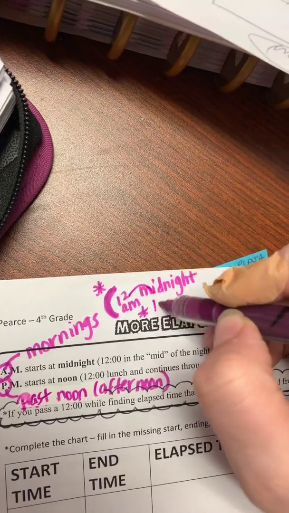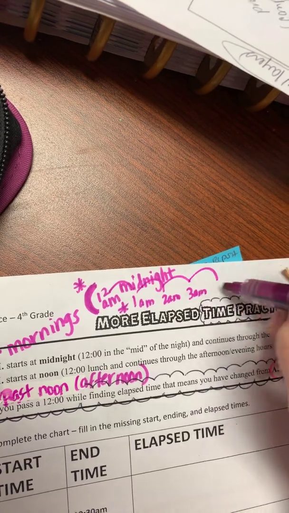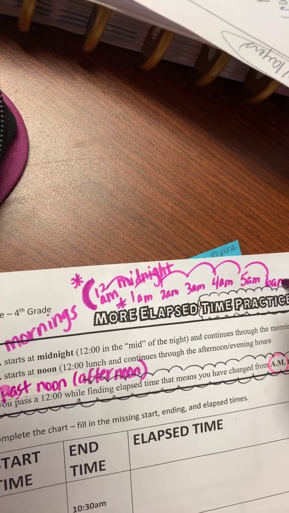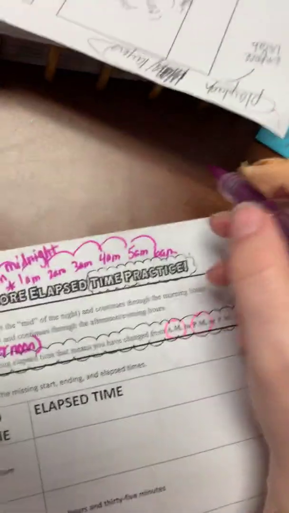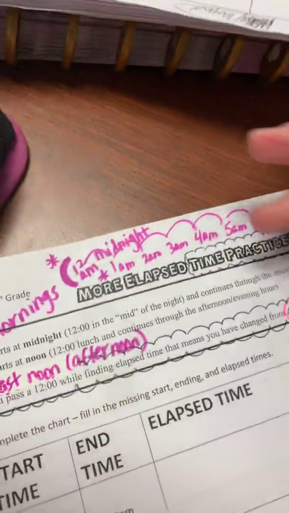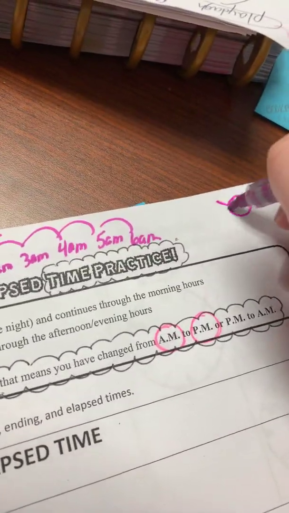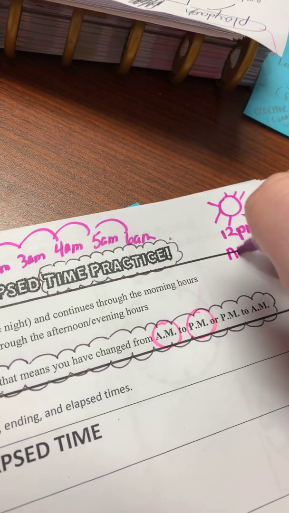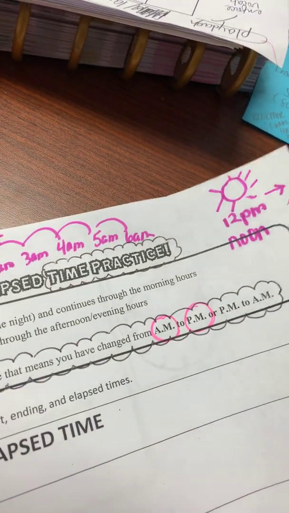So you've got 1 a.m. and then 2 a.m., 3 a.m., 4 a.m., 5 a.m., so on, 6, and so on, until you hit 12 lunch. When you hit the lunchtime, you switch from AM to PM. And 12 sunlight, that's the past noon. This is noontime. And then all the hours after that are PMs.